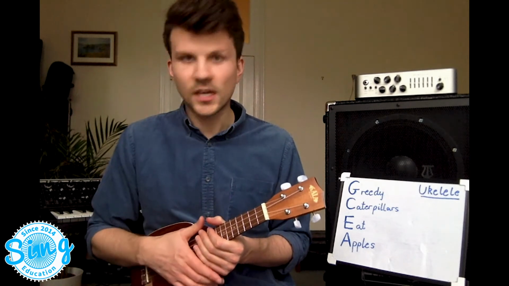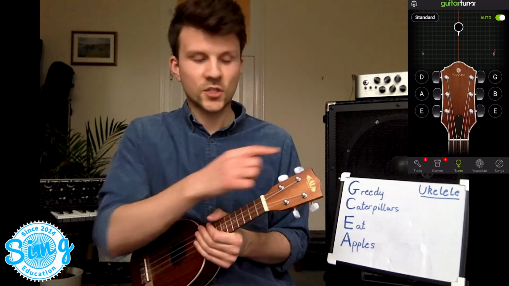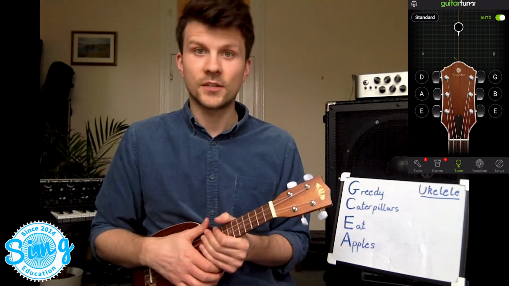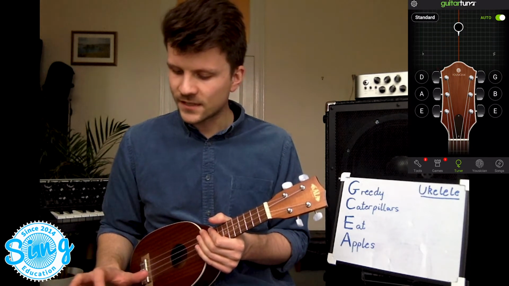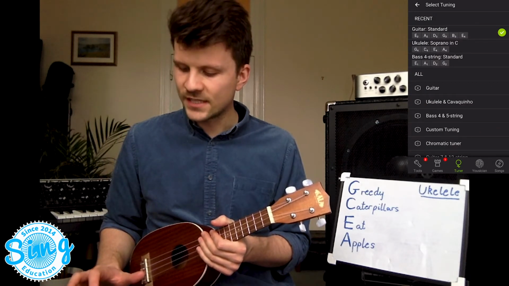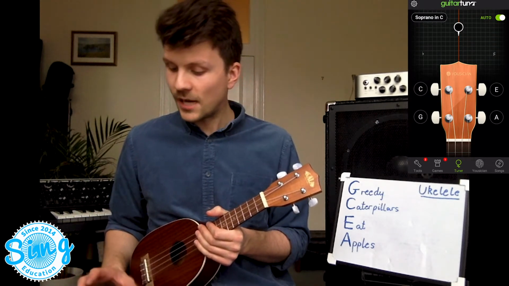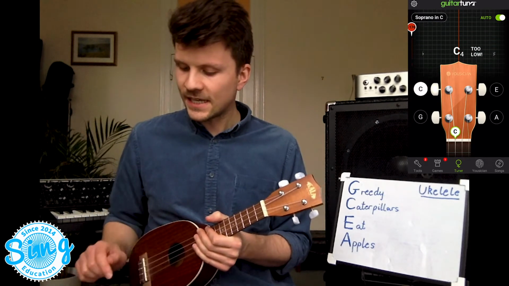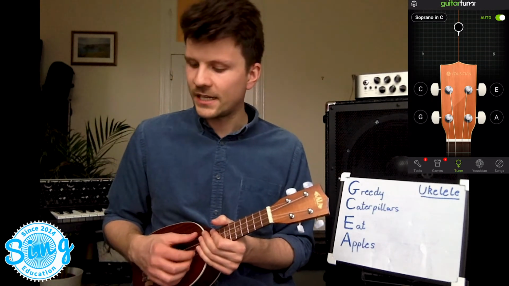So this is Guitar Tuner, and when you open up the app, we see there is the top of a guitar, and we need to change that to a ukulele in order to tune this. So if we click the top left-hand side of the screen where it says Standard, and we select ukulele, soprano and C, that will take us to the ukulele. Now, we can see that the microphone picks up different sounds, and we want that to pick up the sound of our ukulele.